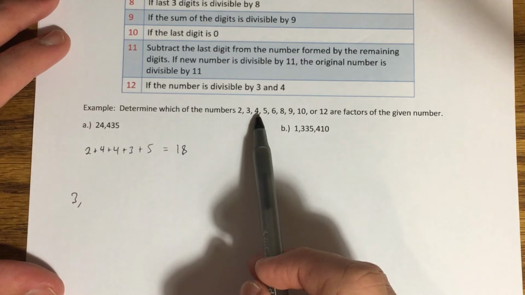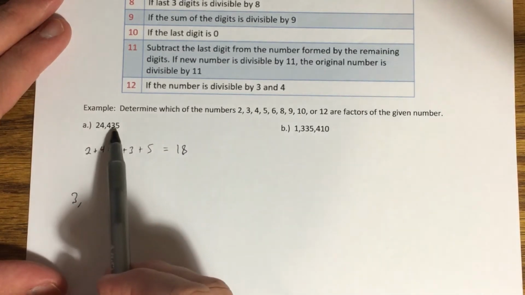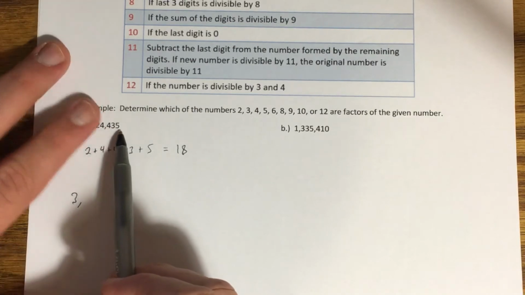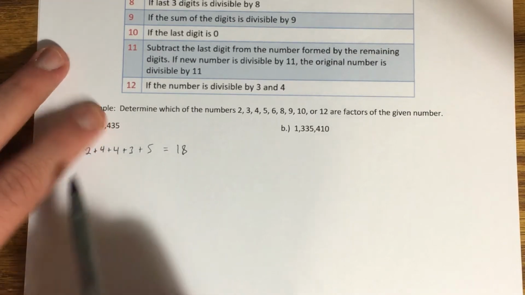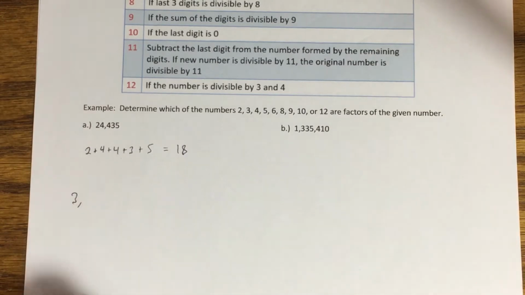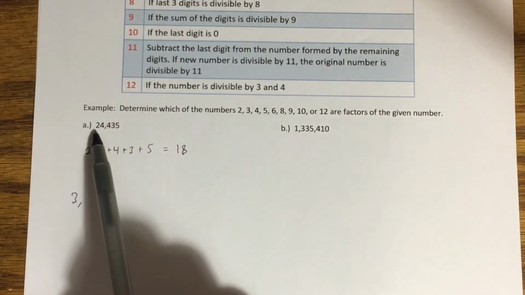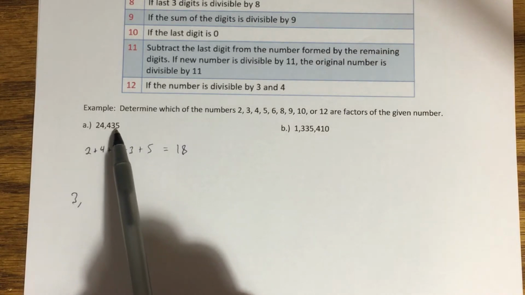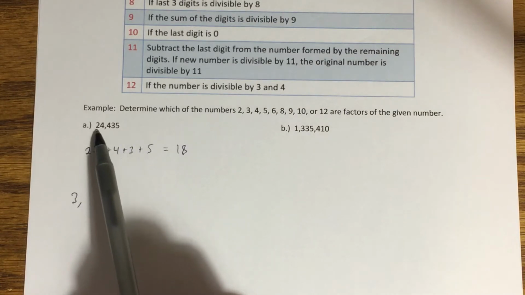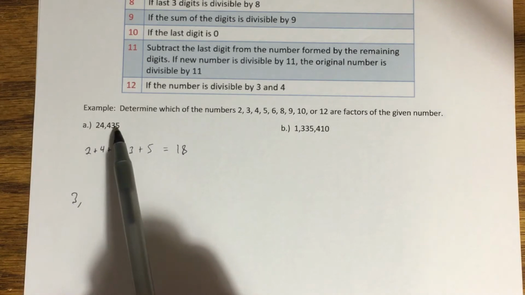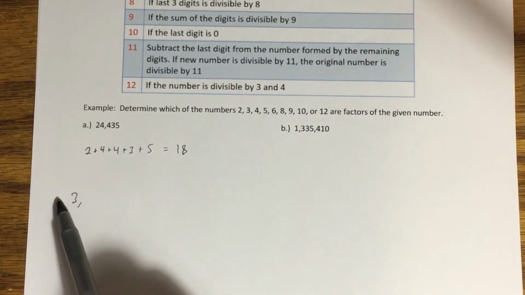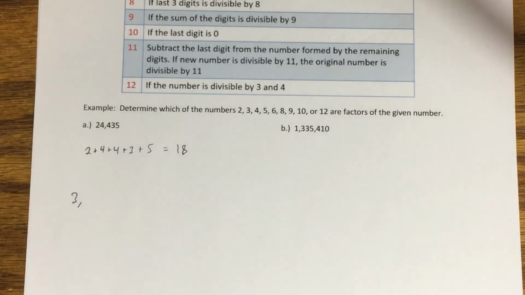Is 4 a factor of this number? Well, the last 2 digits are 35. You just cover everything up except for the last 2 digits. 35 is not divisible by 4. Here's a little tip to help with some of these divisibility tests. If a number is odd, then that means it cannot have any even factors at all. So we've already ruled out 2, but in the process, that actually rules out all other even numbers as a possible factor. So 4 is definitely not going to be a factor.